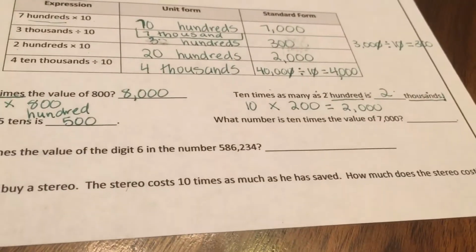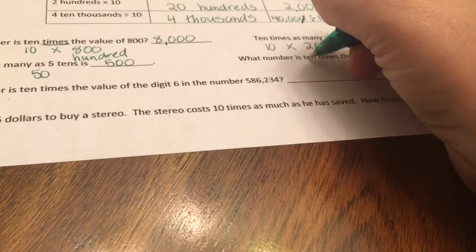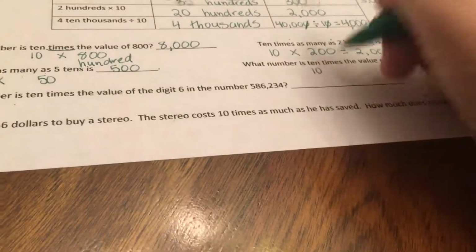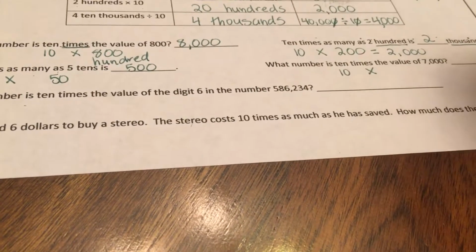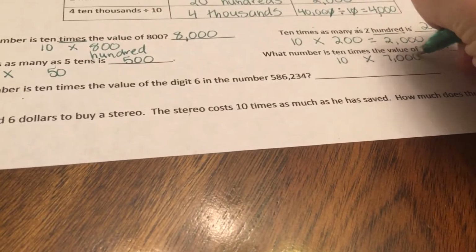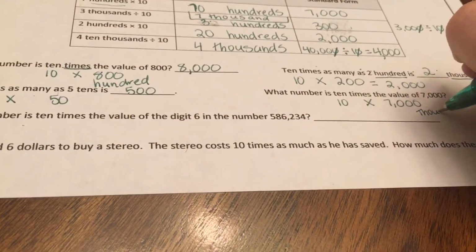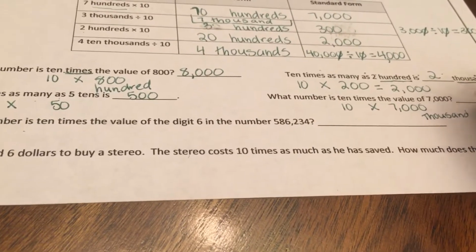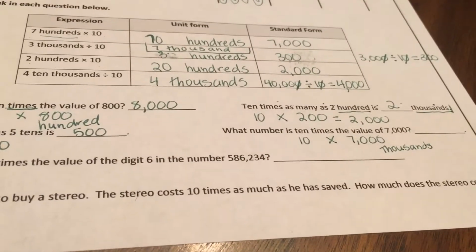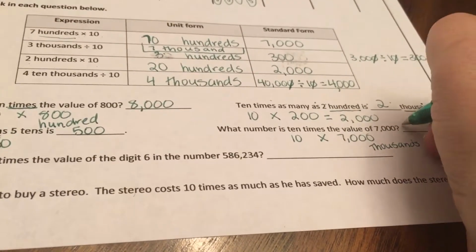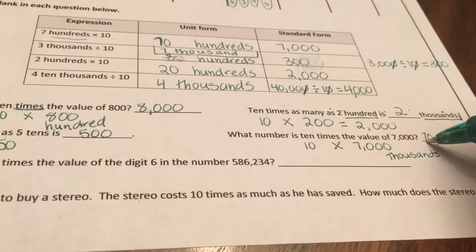All right, what number is 10 times the value of 7,000? So here I have 10 times the value, multiply, of 7,000. So if I'm in the thousands, I need to go to the 10,000s. So that would mean that I would need 70,000, because 70,000 is in the 10,000s.